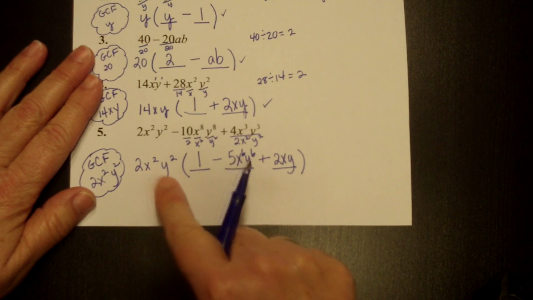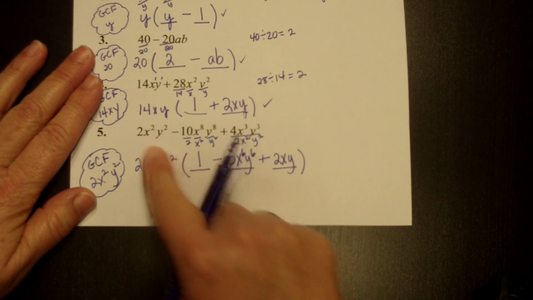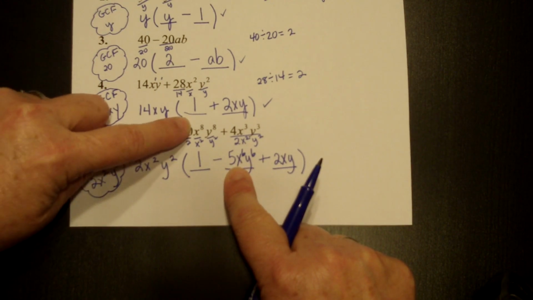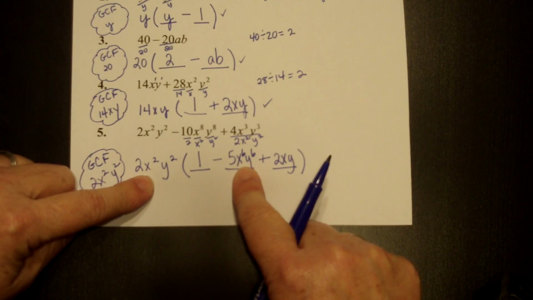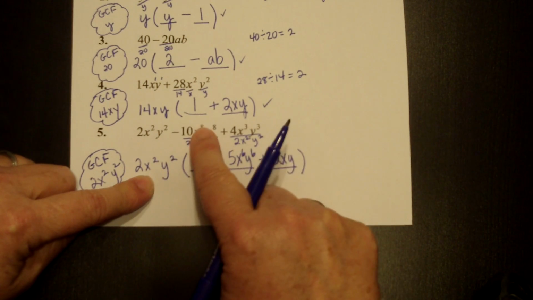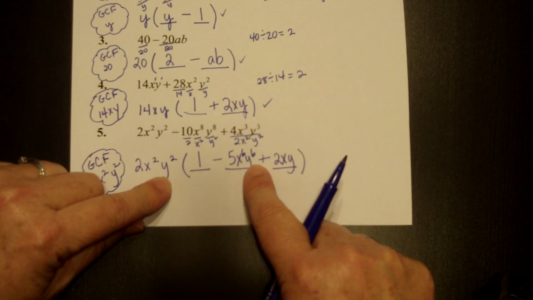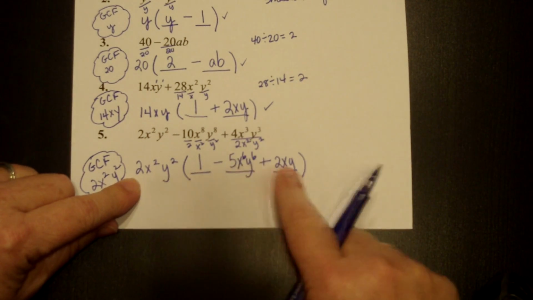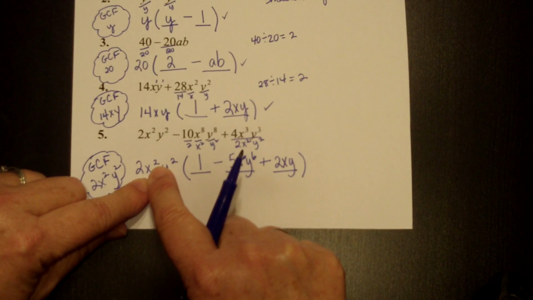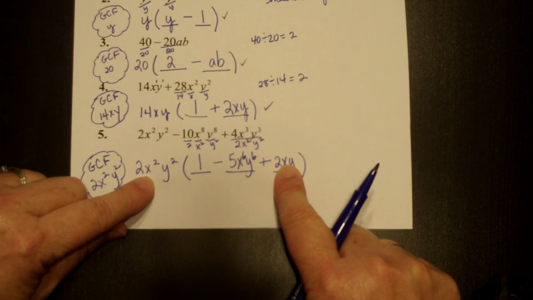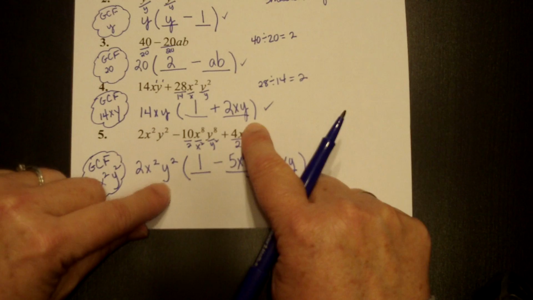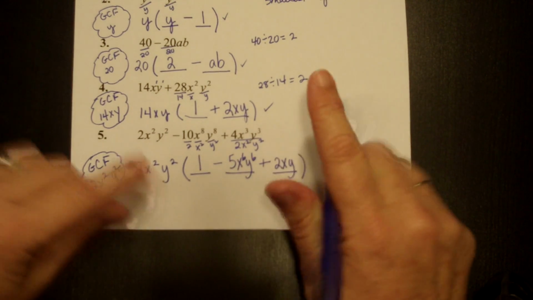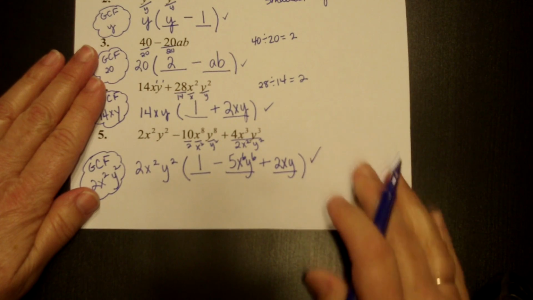So 2x squared y squared times 1 is 2x squared y squared. 2 times -5, -10. X squared times x to the 6th, that's 2 plus 6 is 8. Y squared times y to the 6th, 2 plus 6 is 8. The last one, 2 times 2 is 4. X squared times x, so that's 2 plus 1, which is 3. Y squared times y, 2 plus 1, which is 3. And that checked out also.